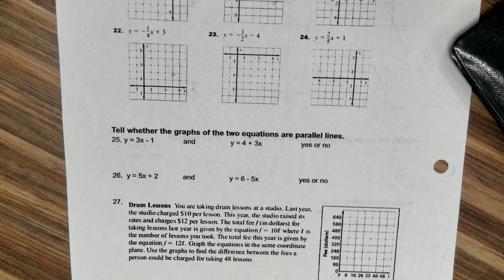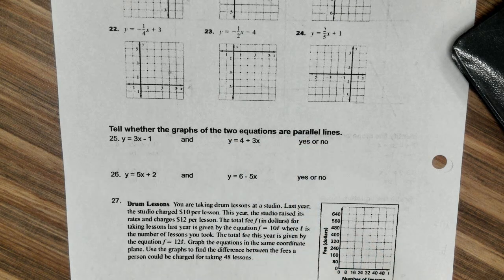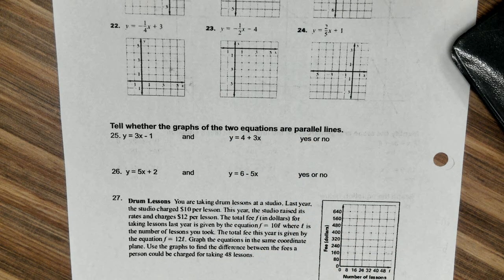25 and 26 says, tell whether the graphs of the two equations are parallel. There's no math involved. All you're going to do is look to see if the slopes are the same. If they're the same, the answer is yes. If they're not, the answer is no.